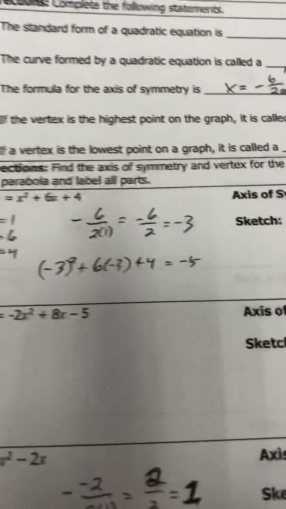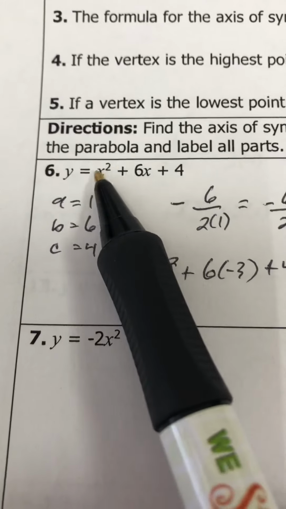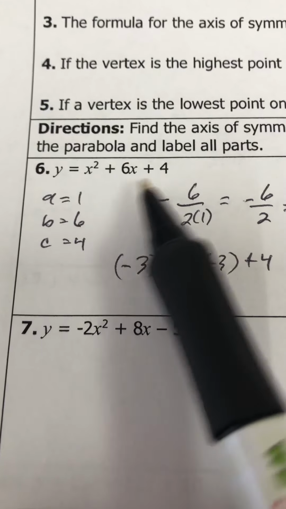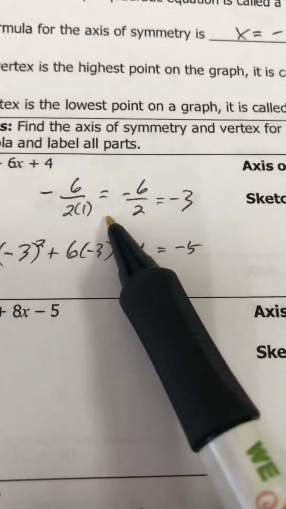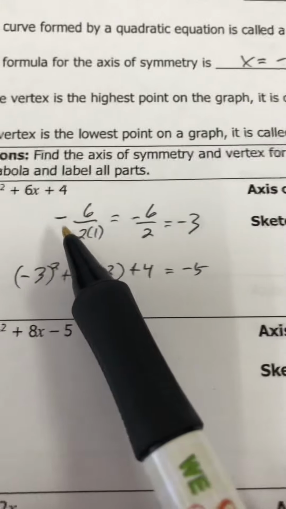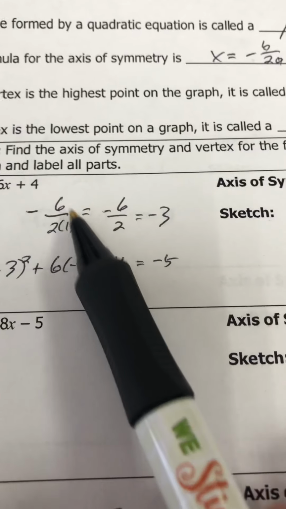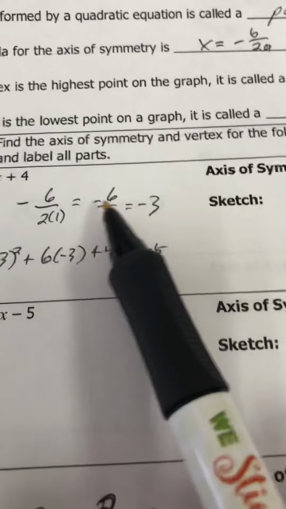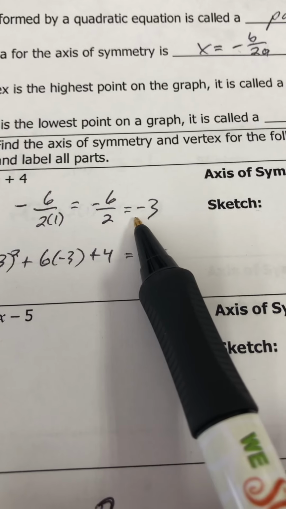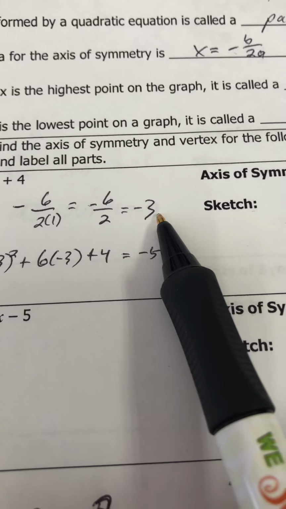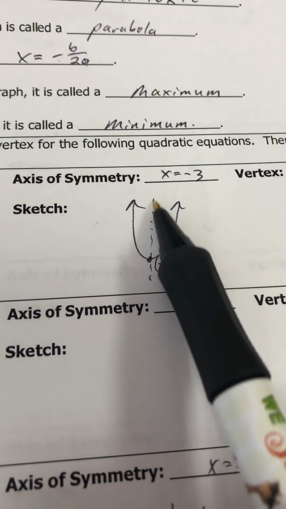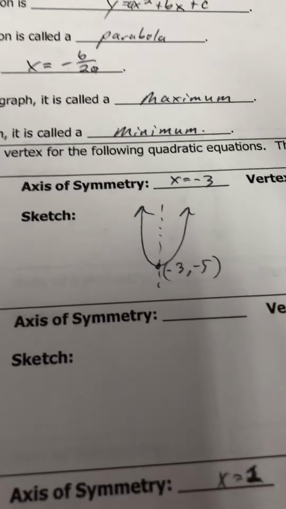So here we go. Taking a look at this, I'm going to identify my A, B, and C. My A is 1, my B is 6, my C is 4. Then I use this formula from up here: negative B over 2 times A. So negative 6 over 2 times 1. Negative 6 divided by 2 is going to be negative 3. That is my axis of symmetry, where x equals negative 3. That's going to be this right here, x equals negative 3.